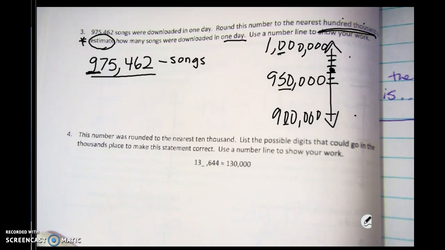So is it closer to, by using my vertical number line, is it closer to 900,000 or 1 million? 1 million. It's closer to 1 million. And I went ahead and wrote my answer down here because even though I could circle it up here, I always like to rewrite it.